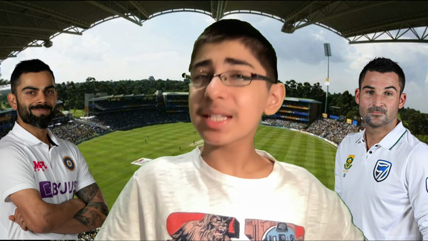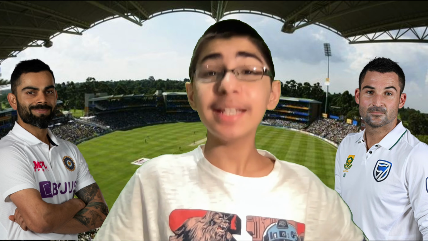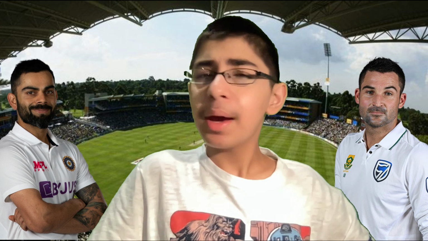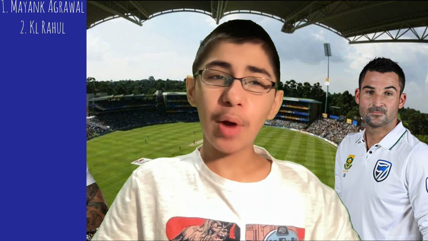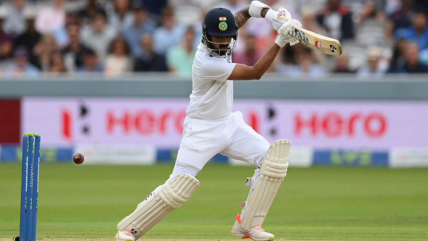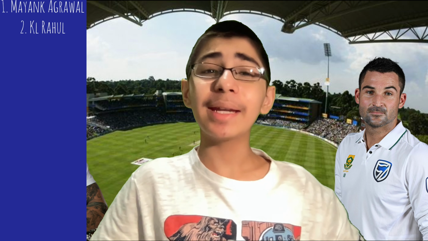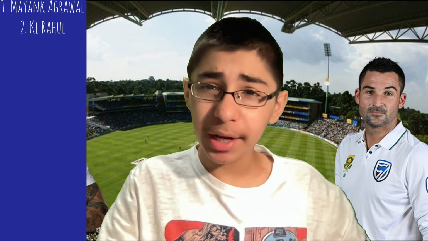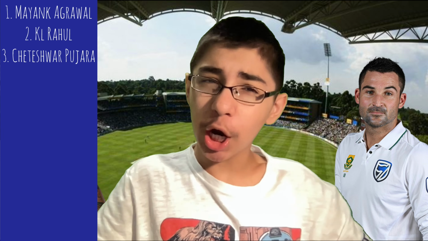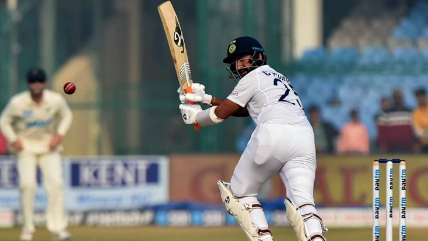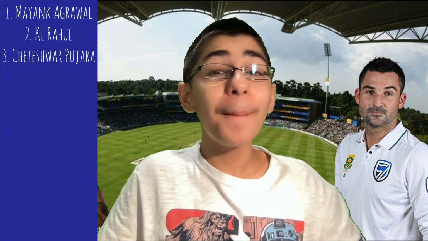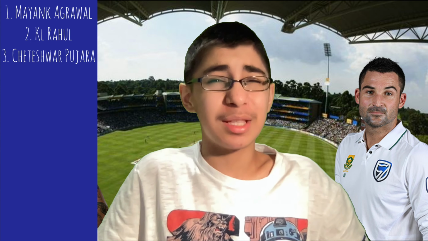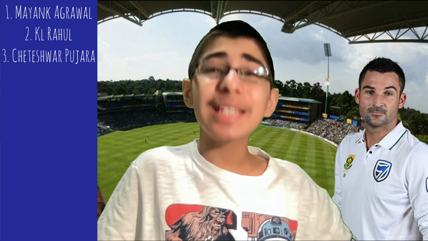South Africa's pitch is a bouncy one, so keeping that in mind, here's my predicted 11. My openers would be Mayank Agrawal and KL Rahul. I would rather give KL Rahul, an experienced batsman who has played red ball cricket for India, the opening slot rather than, no offense to Priyank Panchal, someone who has not played international cricket. One down, I'm sticking with Pujara. He showed a hint of form in the last match against New Zealand, and if I had to choose between Rahane and Pujara based on current form, which for both batsmen is not that great, Pujara tips Rahane.